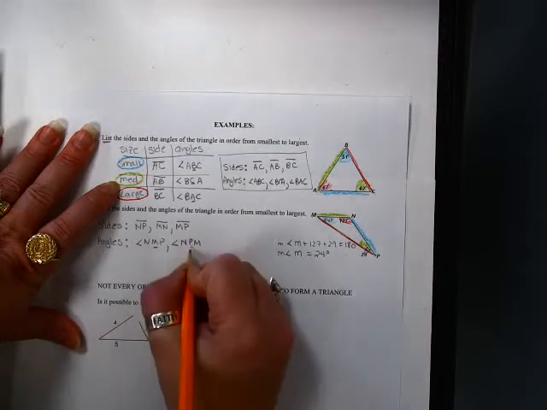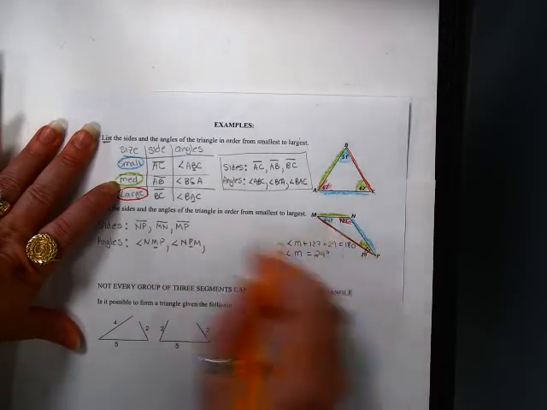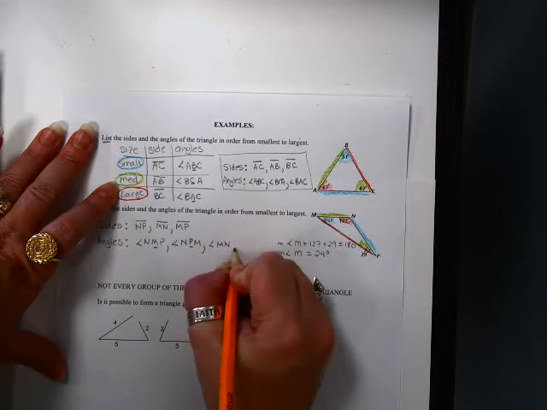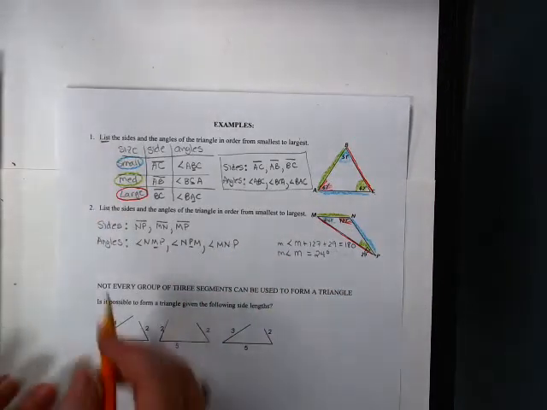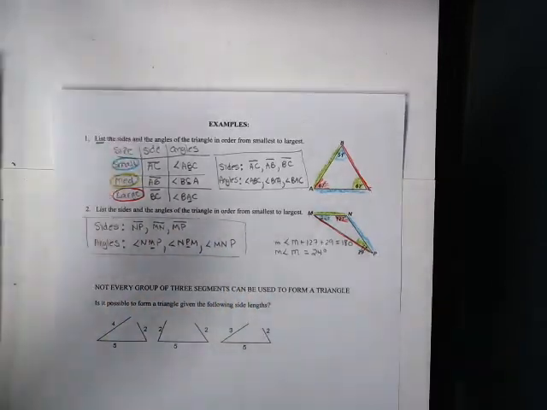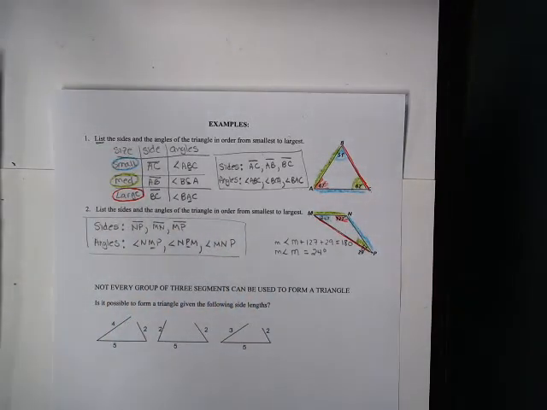we want P in the middle. And then the last one is going to be angle MNP. Okay, and there's my answer. And I used the same strategy up here, I just didn't build a table this time.